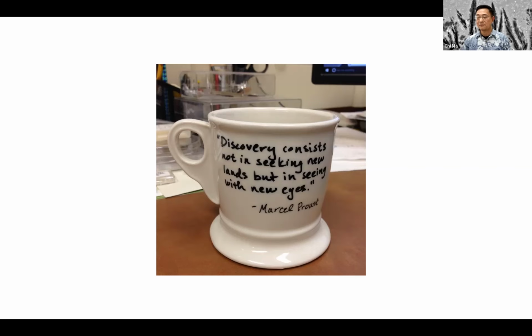For example, very, very common in lunar meteorites. Also very common in terrestrial impact rocks. Now, when we know what it is, we just see it everywhere.